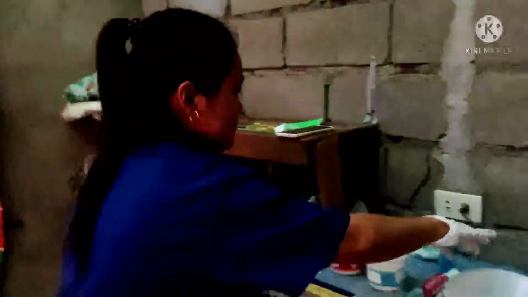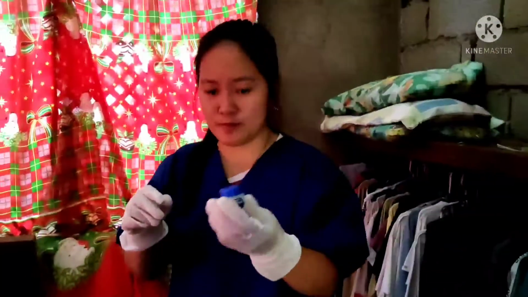Confirm the condition of the client's teeth, gums, and tongue. Apply lubricant to the lips to moisturize them and reduce the risk of cracking. Petroleum.